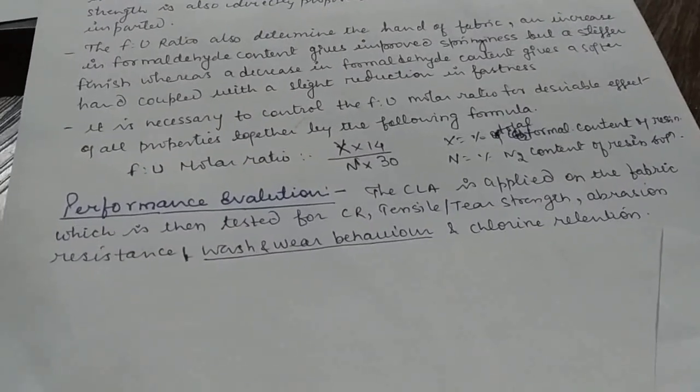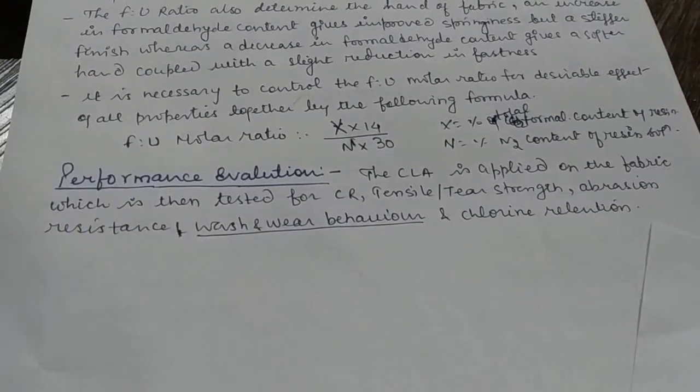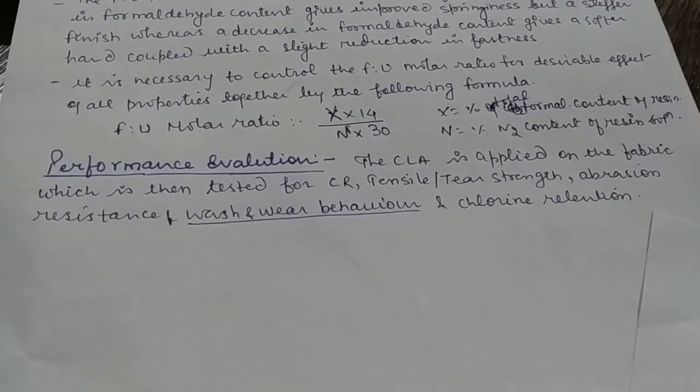So now we have discussed all the important characteristics and parameters for the evaluation of the cross-linking agent.